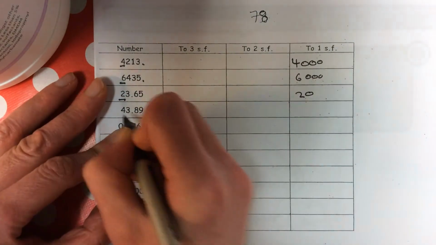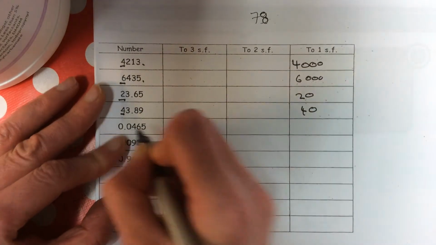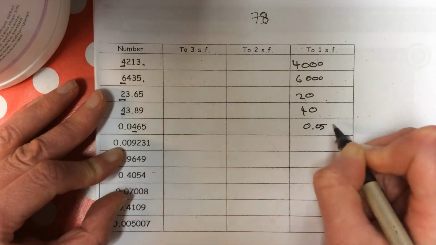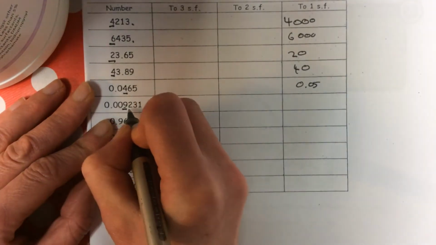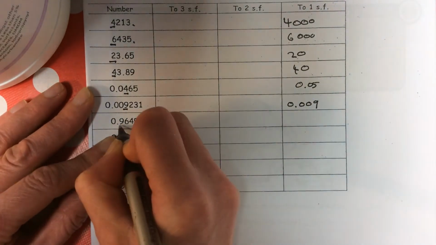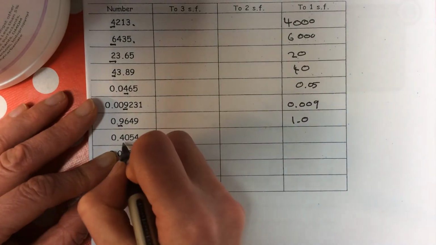Arrow says do nothing. 1 gap. Underline once. Arrow says do nothing. 1 gap. Start here. Arrow says go up 1. Start here. Arrow says do nothing. Start here. Arrow says go up. So that goes up to 1.0. It's quite a tricky one there.